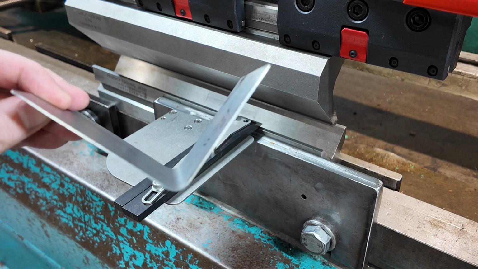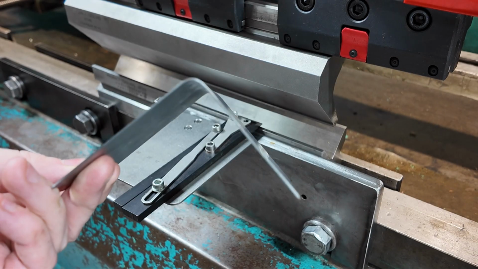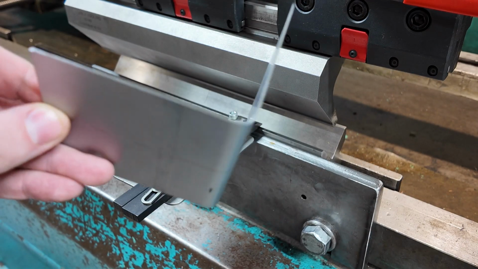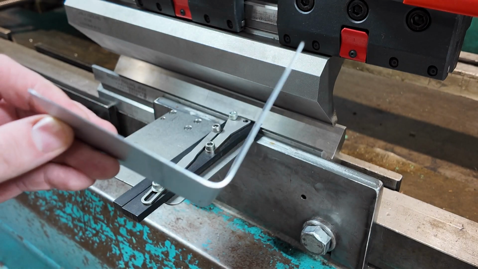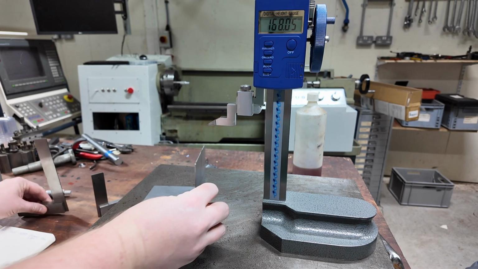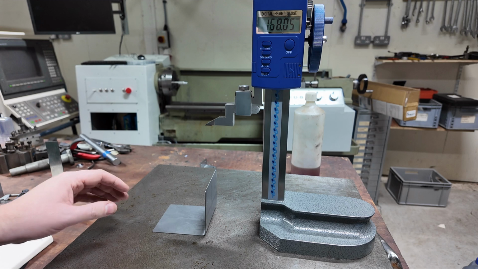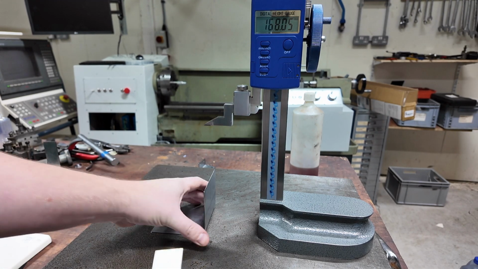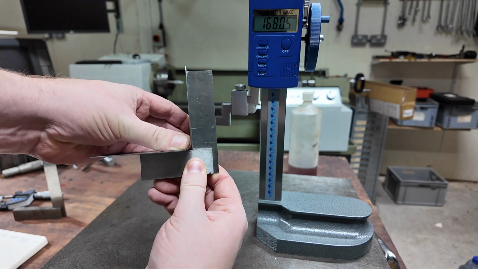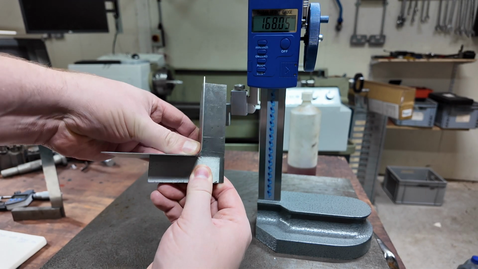Right, so I'm going to measure that. That's in the 50 mm V, so the radius is quite big. I'm going to measure the height or H and W of this part on the vernier gauge. Okay. Well, first of all, we'll check if the bend was square. Seems reasonably so.